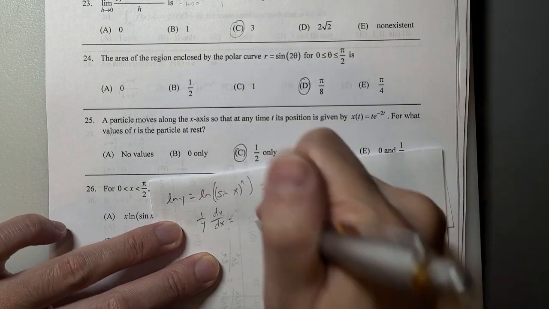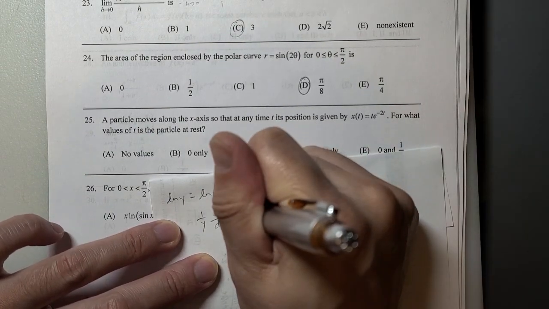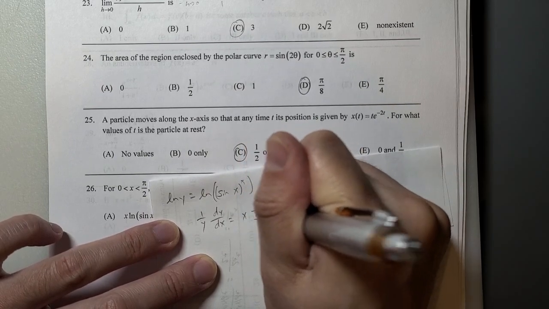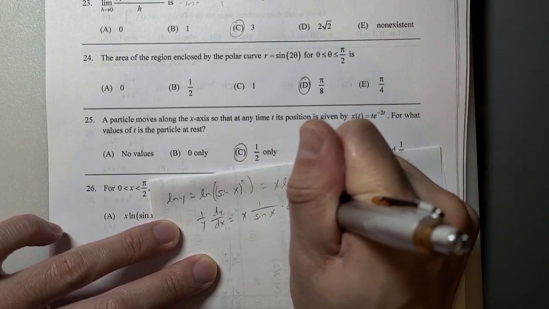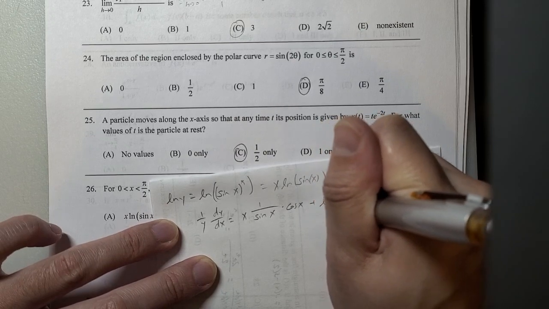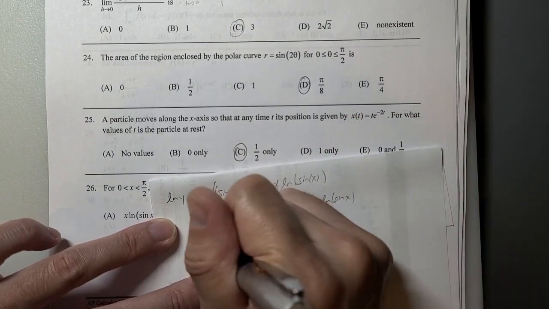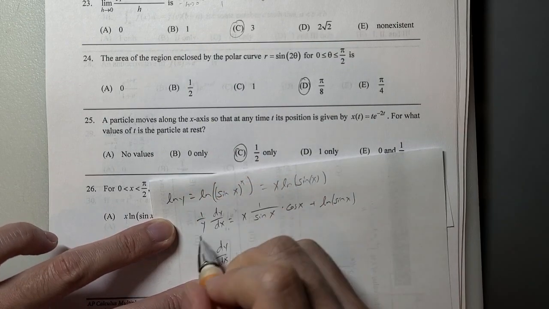I feel like this is the third time I said that in this video. First d second would be 1 over sine x times the derivative of sine, which is cosine, plus second d first, the derivative of x, which is just 1. So for dy dx, we just move this y over.